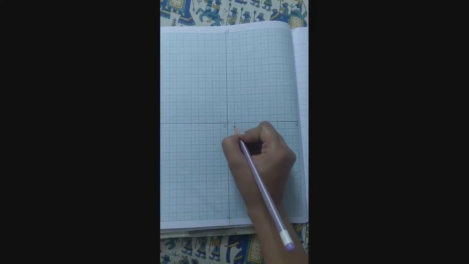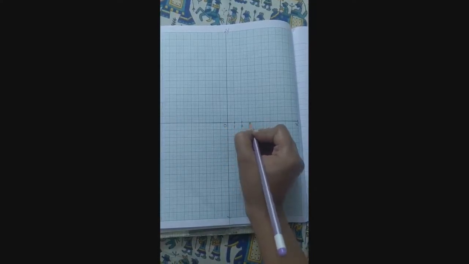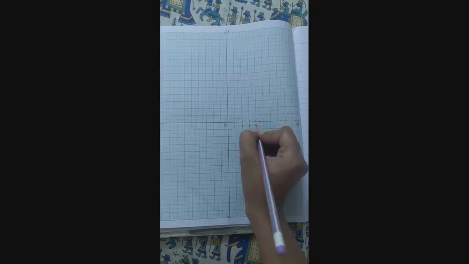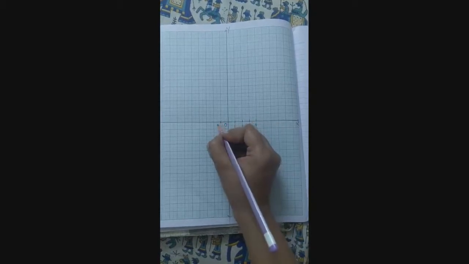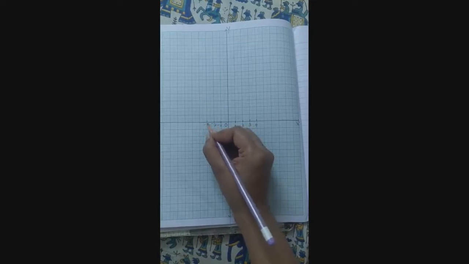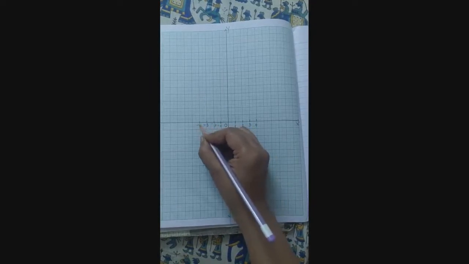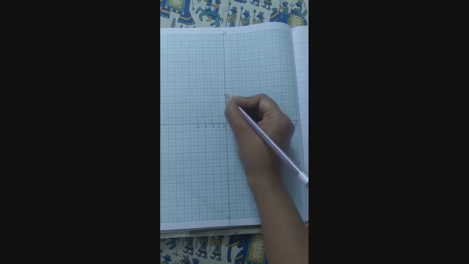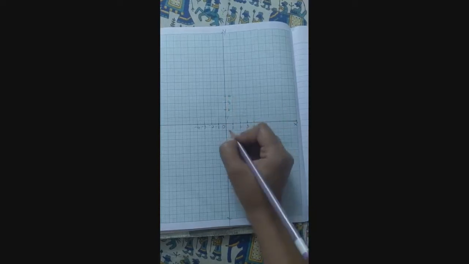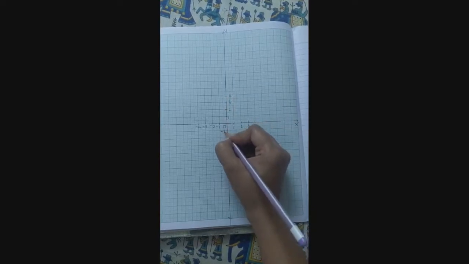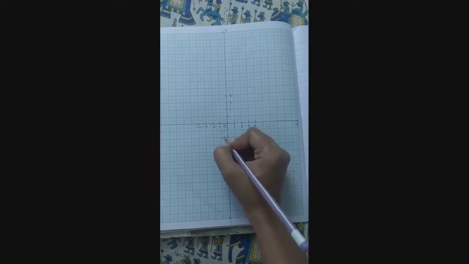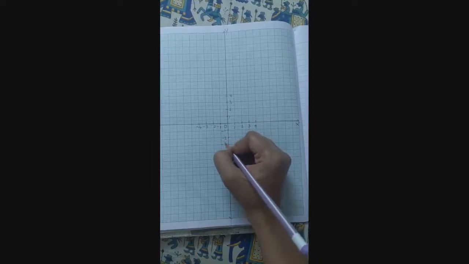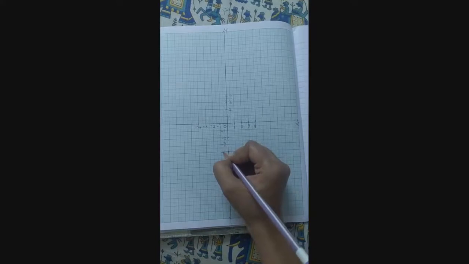Then taking a 1 centimeter gap, write positive numbers and negative numbers on the left side of the origin. Similarly, on the upper side, positive numbers, and on the downside negative numbers. So whenever you start drawing a graph, you have to remember these things.